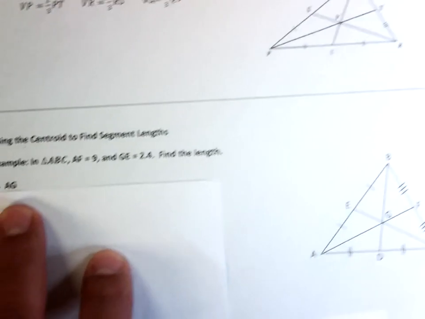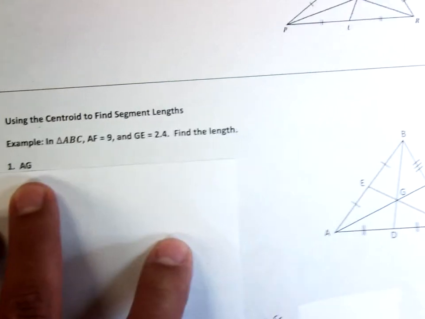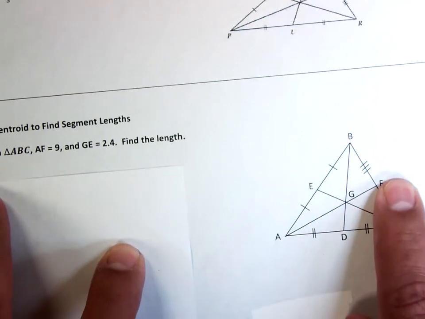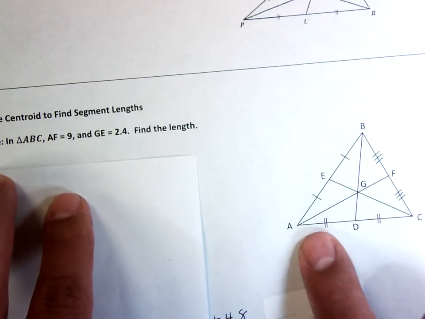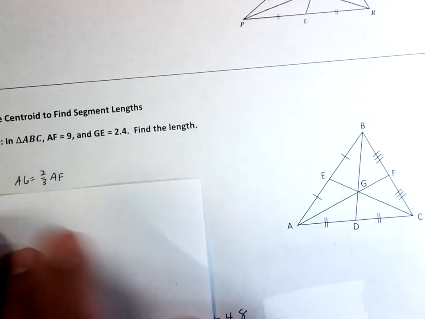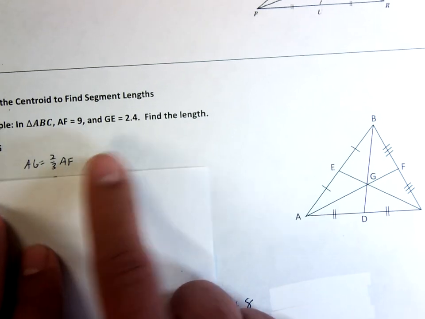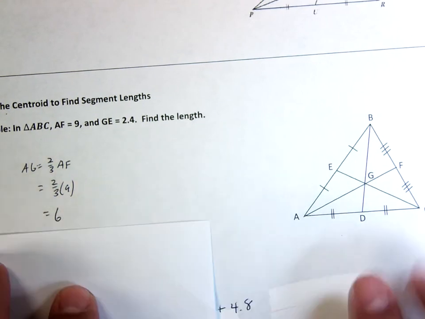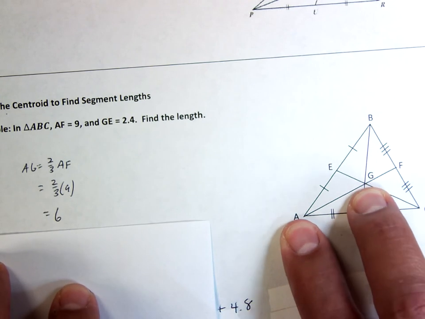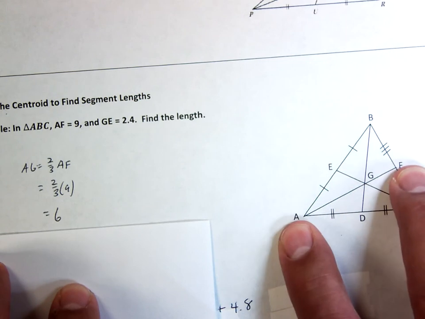So it wants to know how long AG is, but we know how long AF is. AF is all the way through, and we're told that it's 9 units, all the way across. But AG, remember, is 2/3 of that. So AG is 2/3 of AF. And so if AF is 9, then 2/3 of 9, 2 times 9 is 18. 18 divided by 3 is 6. So AG would be 6. And half of 6 would be 3, so GF is 3, and 6 plus 3 does equal 9 all the way across.